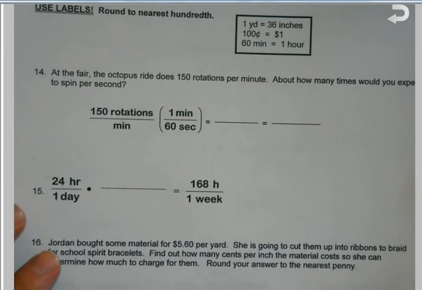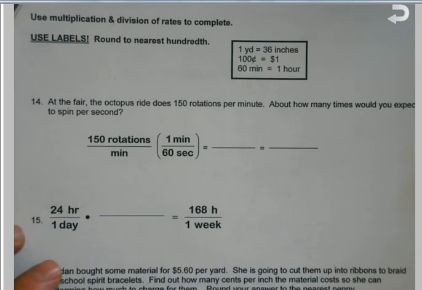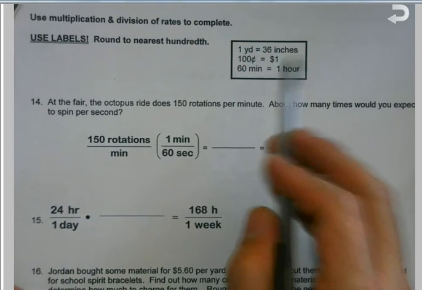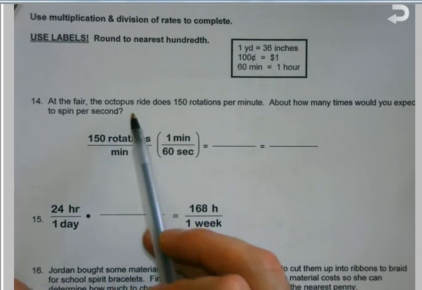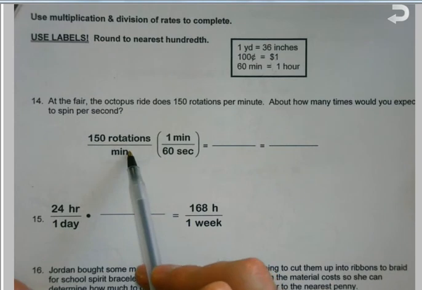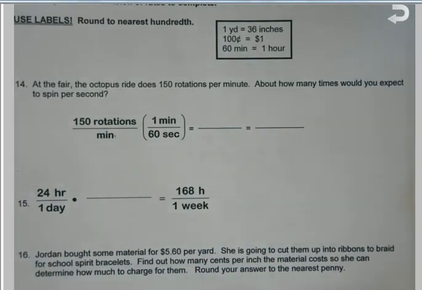And then finally, what we've been doing lately. Okay, use multiplication and division of rates to complete. And they give me some information up here, so don't come down here and go, well, I don't know. Just look up here if you need it. So at the fair, the octopus ride does 150 rotations per minute. Okay, they gave us that. How many times would you expect to spin per second?